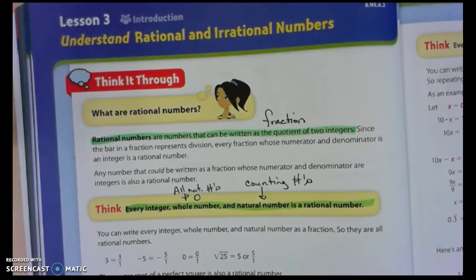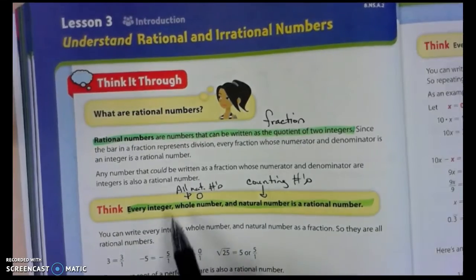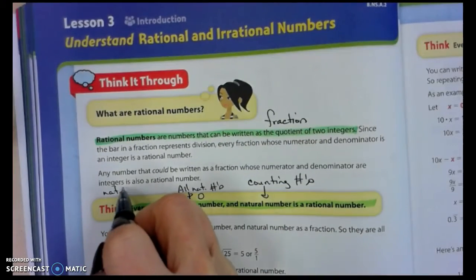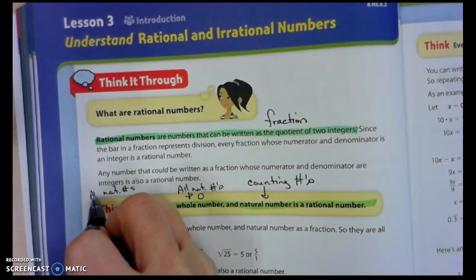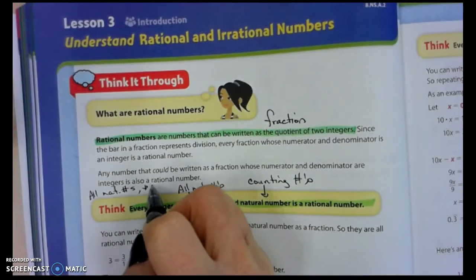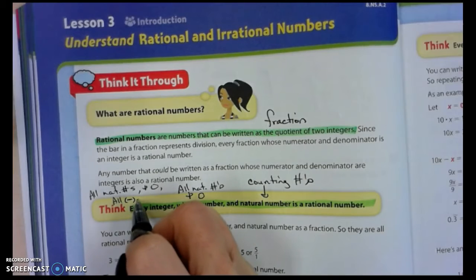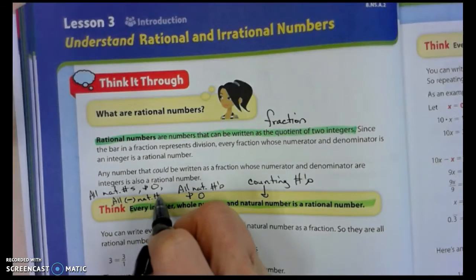Those are your whole numbers. Whole numbers are the numbers we prefer. They're easy to work with. Integers are all of the counting numbers, or all of the natural numbers, and 0, and all of the negative natural numbers.